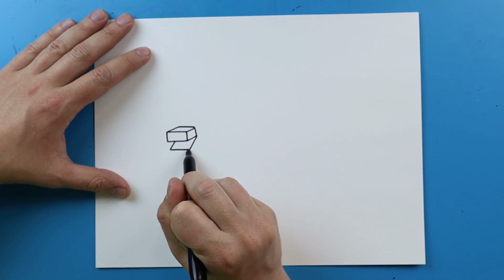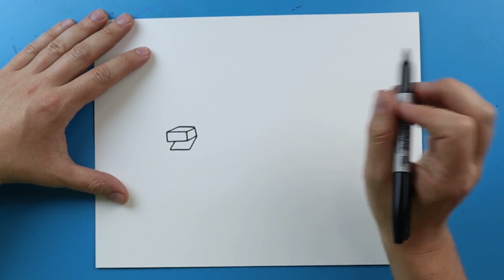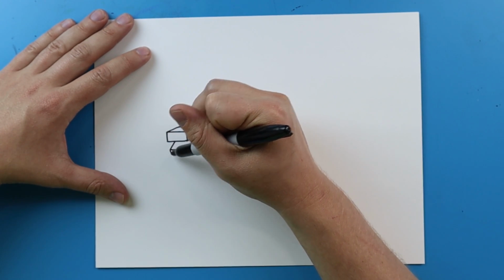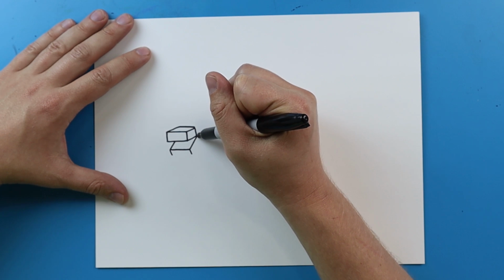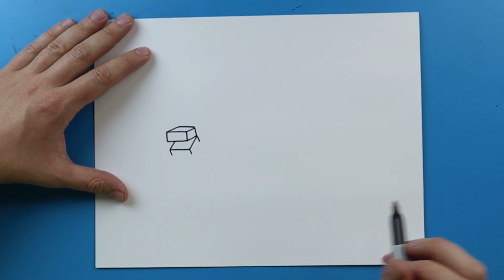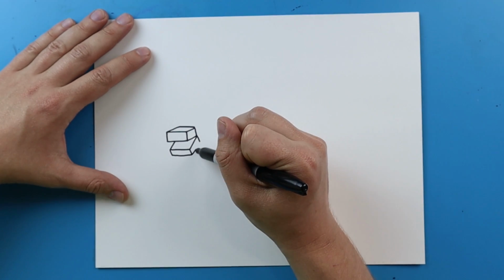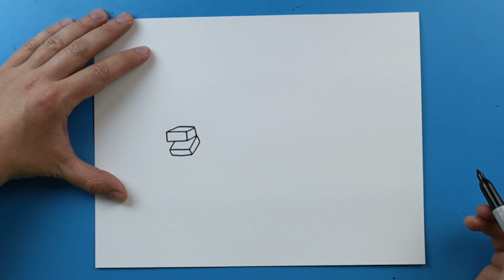And then I'm just going to connect it there. Then I'm going to put 2 more diagonal lines here and then one right there. And then I'm just going to connect all 3.